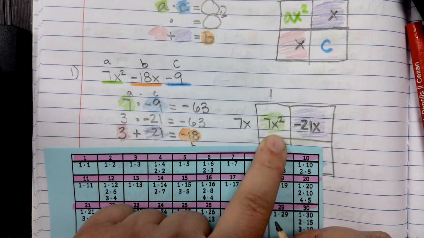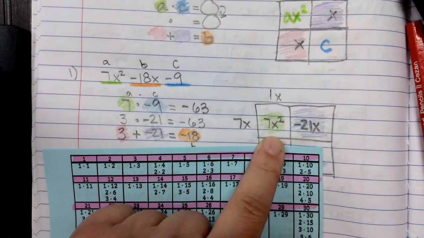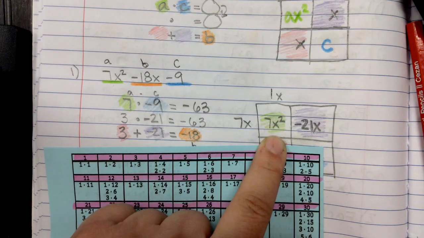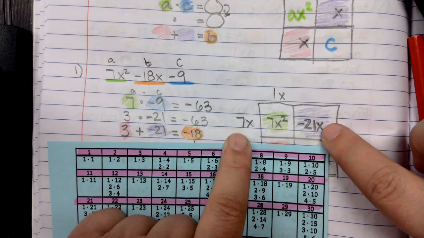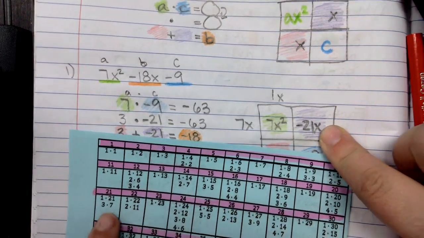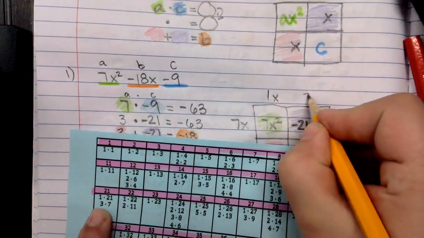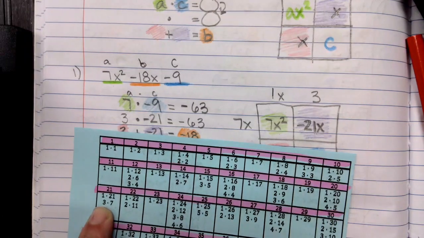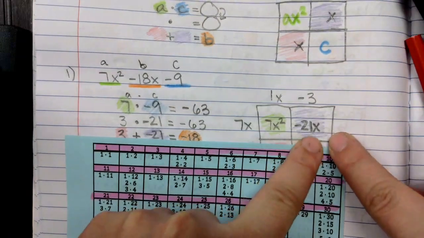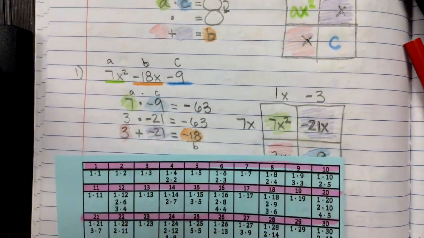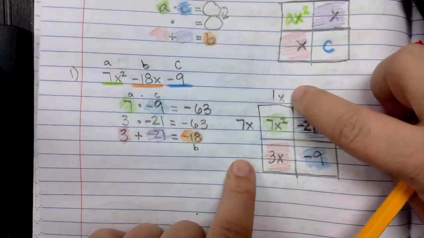Alright, times what is negative 21? If you're not sure, take a look back at this. 7 times what was 21? 3. But that would be a positive 21. How do I get a negative? Negative 3. Do I need another x there? Nope, just the negative 3. And then on the bottom, 1 times what is 3? 3. And we can double check in that last box, my box with the negative 9. Does 3 times negative 3 make negative 9? Yep. That should be your double check to see if you did it right. If that didn't work, then we knew something went wrong.